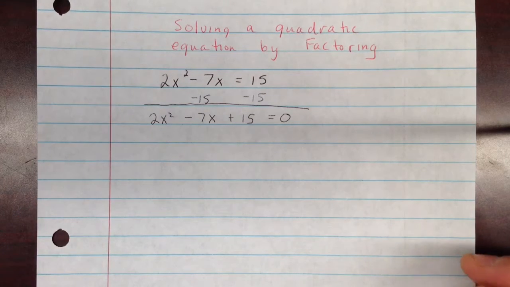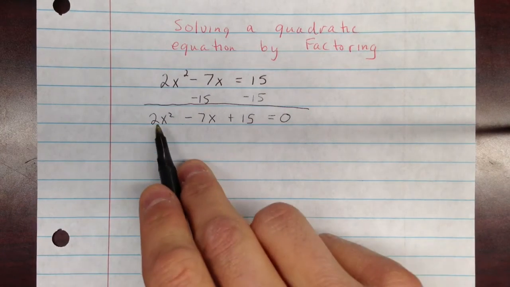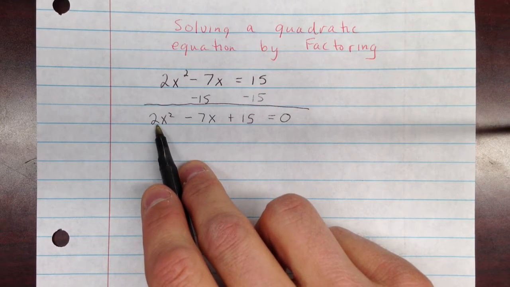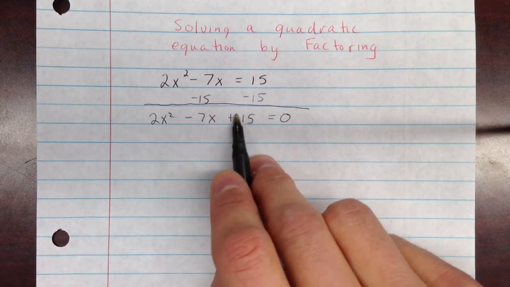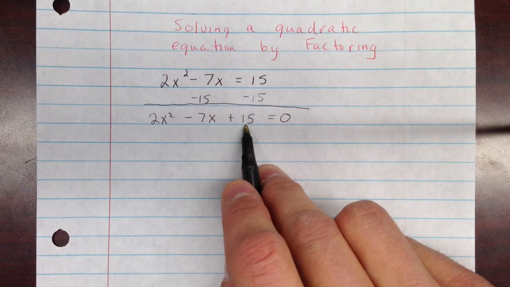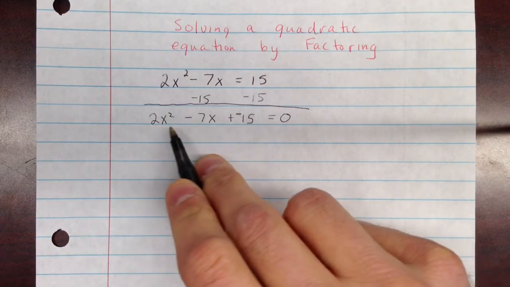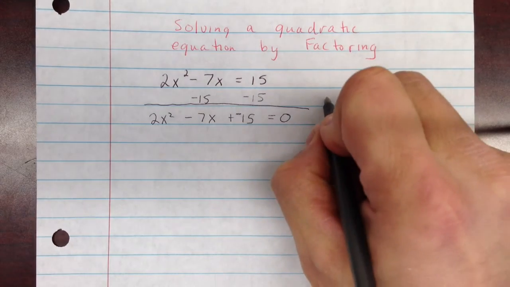Now at this point we want to take a times c, because a is not equal to 1 here. 2 is a here. We can't just factor the c out. We need to take 2 times 15. Sorry, that's a negative 15 right there. So it's 2 times negative 15, which is going to be negative 30.